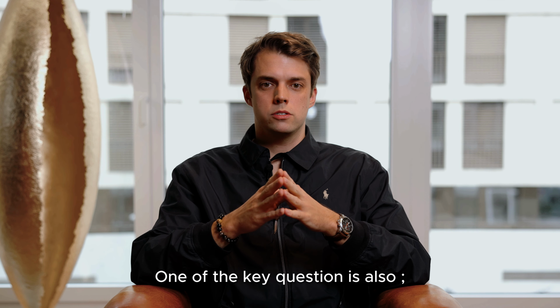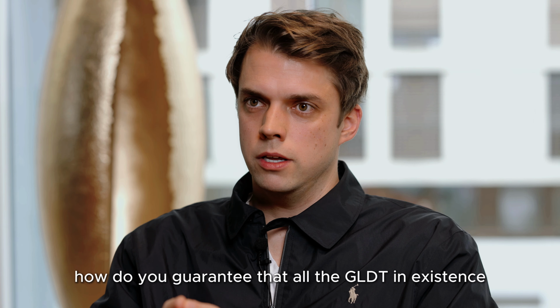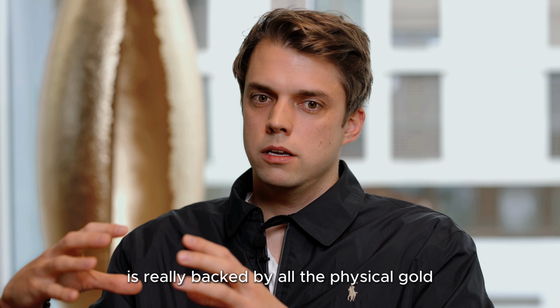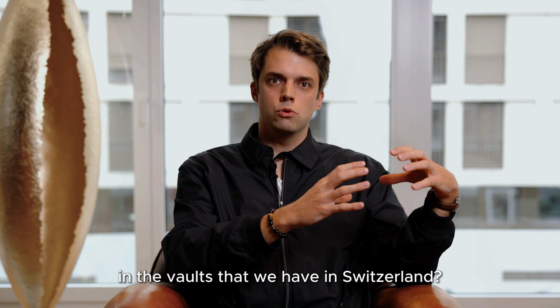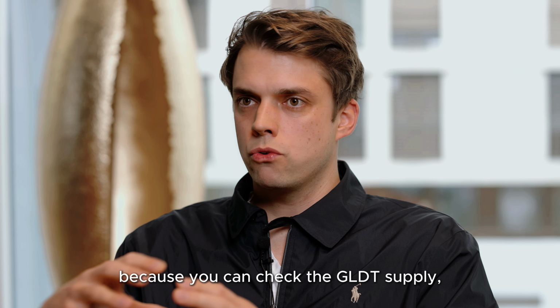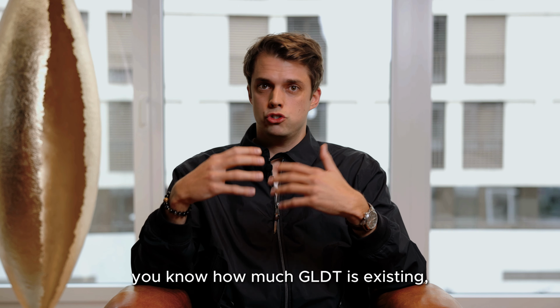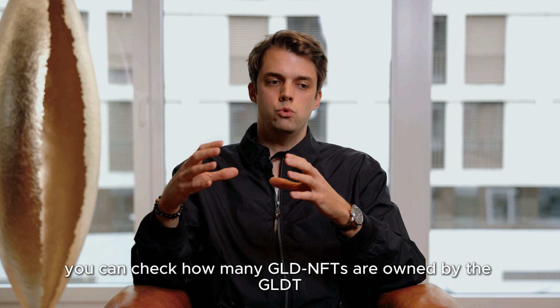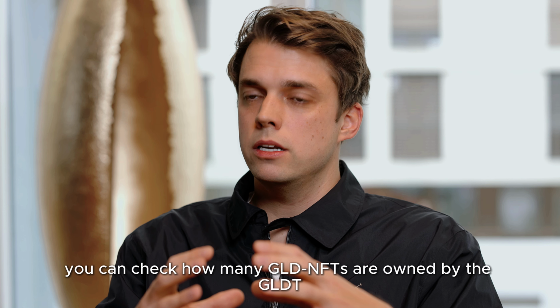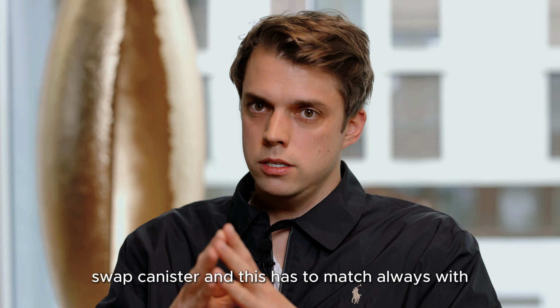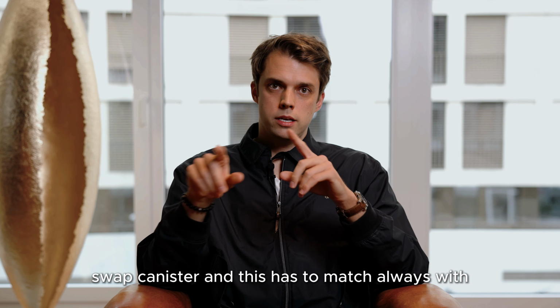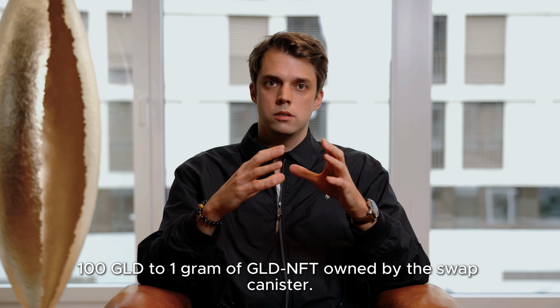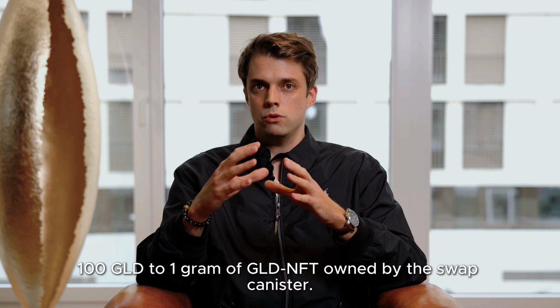One of the key questions is also, how do you guarantee that all the GLDT in existence is really backed by all the physical gold in the vaults that we have in Switzerland? This is quite straightforward, because you can check the GLDT supply. You know how much GLDT exists. You can check how many GLD NFTs are owned by the GLDT swap canister. And this always has to match 100 GLDT to 1 gram of GLD NFT owned by the swap canister.